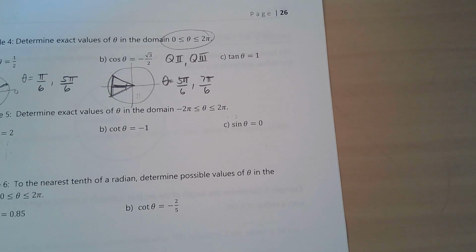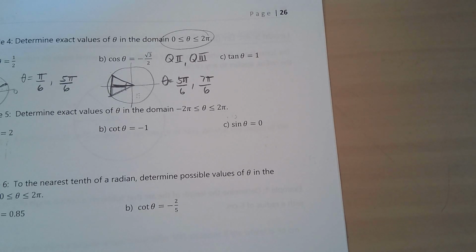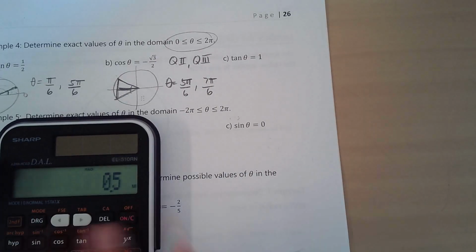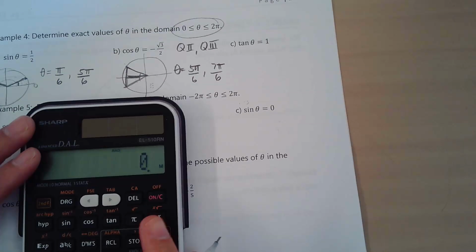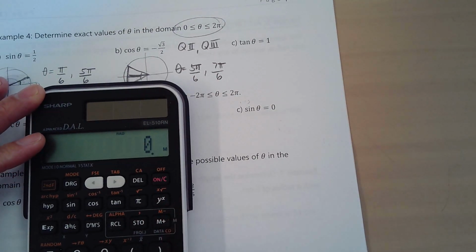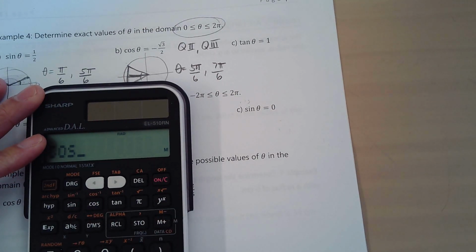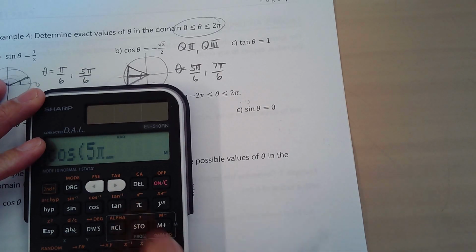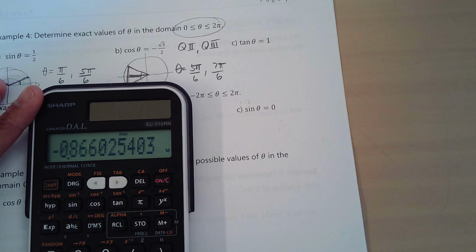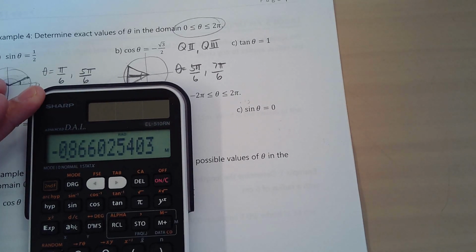Is that okay? Now let's try it. We gotta test it. See if it makes sense to us. Cos of 5 pi divided by 6. It's negative 0.866.